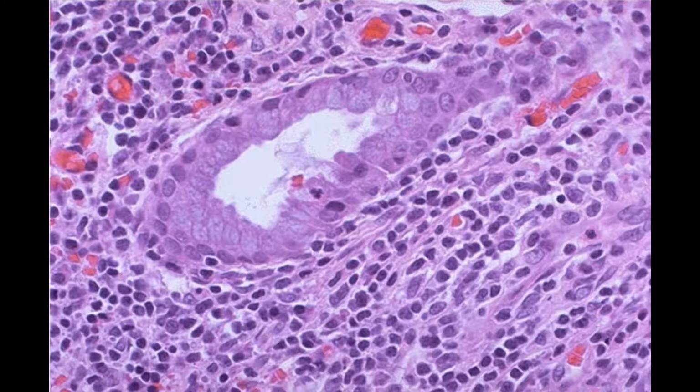This is a high-powered image of the cervix, and right here you notice we have an endocervical mucus gland. And then we have signs of inflammation. We have dilated blood vessels right here. Then we have a plasma cell right here and a lymphocyte right here.